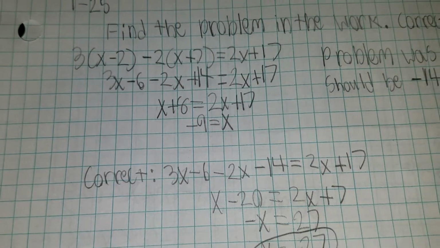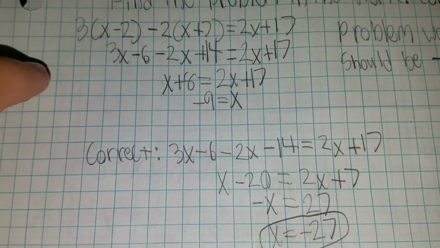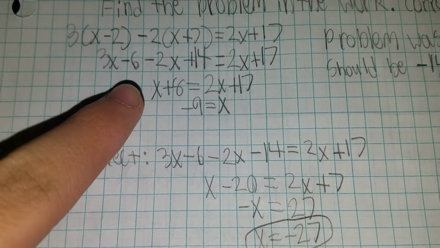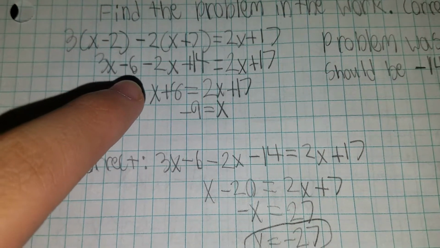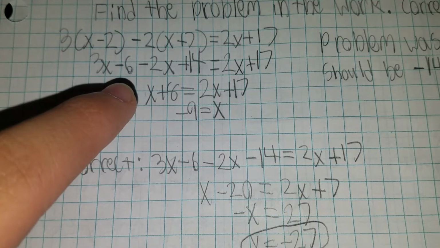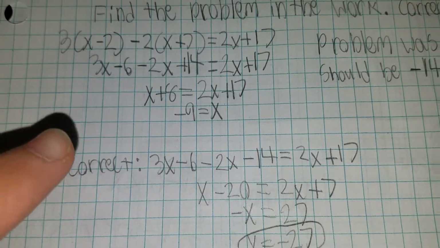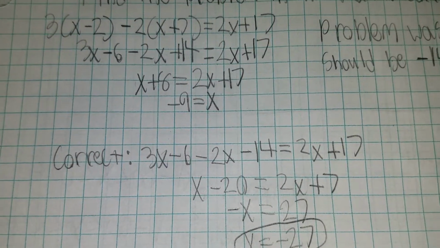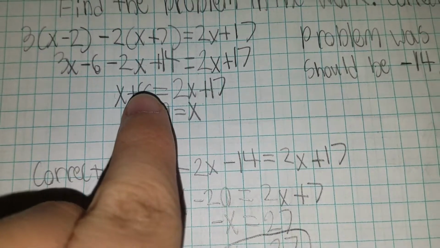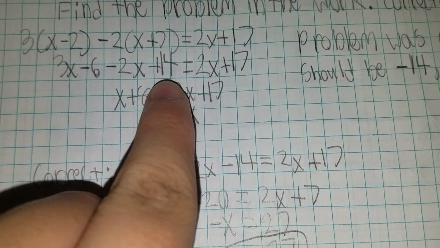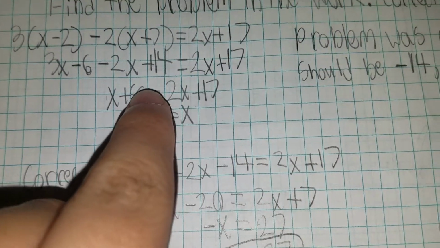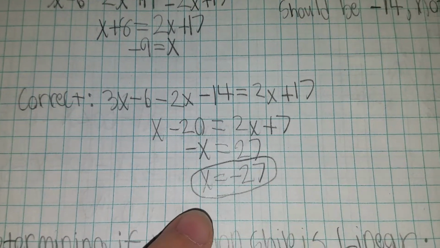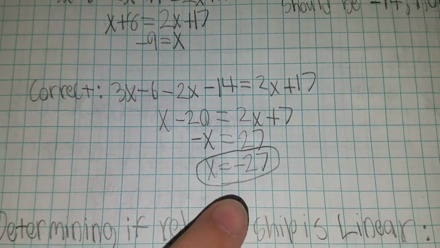As you can see through the math, 3 times x minus 2 equals 3x minus 6, and then negative 2 times x plus 7 is negative 2x, and then right here is the incorrect part where it says plus 14. That should be a negative 14, and if you correct it over here, you get the correct answer of x equals negative 27.